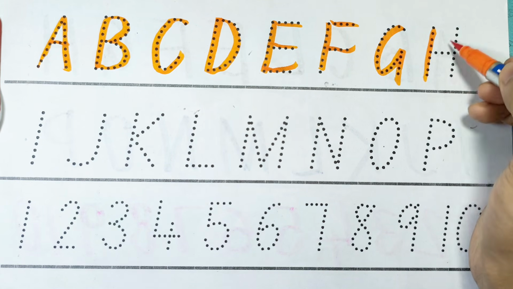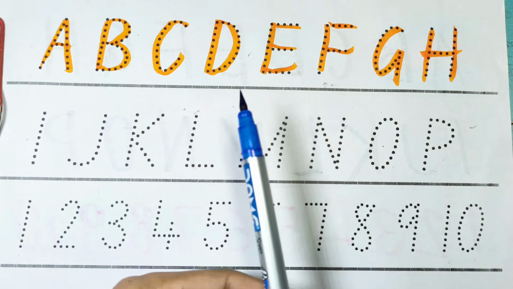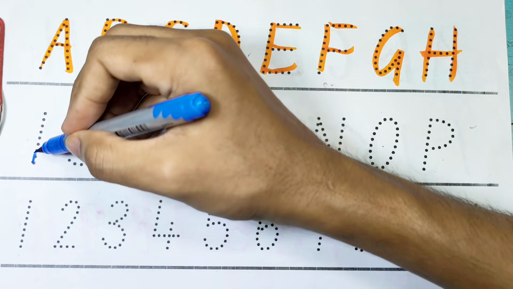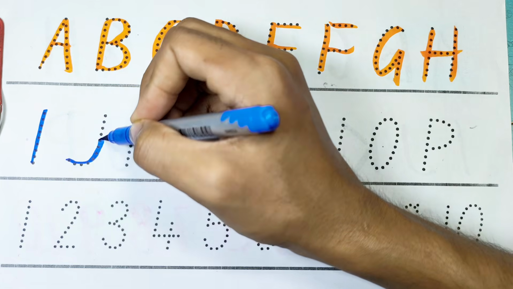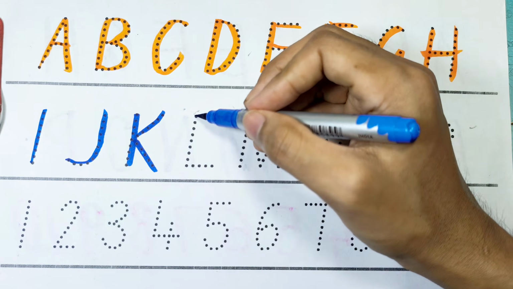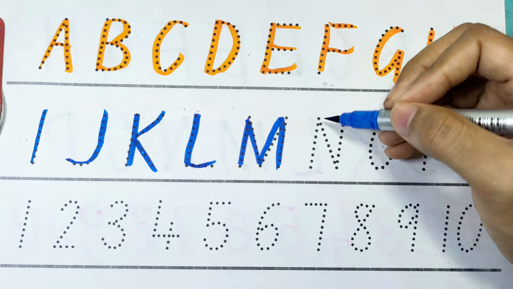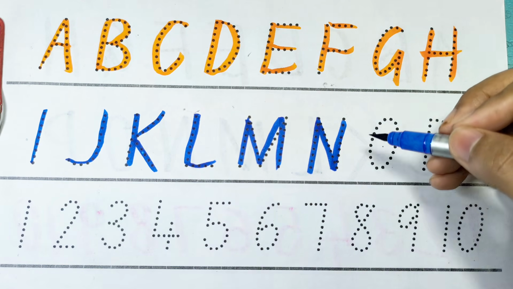The next one is H. H for hand. Now we're using the color of blue. I. The next one is J. K. The next one is L. L for lemon. M for moon. N for nose and for nest.